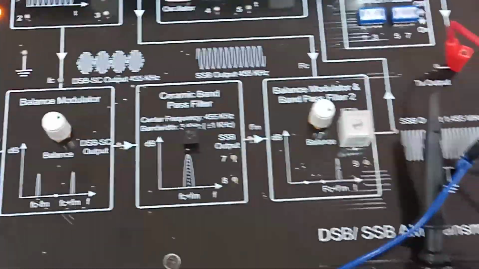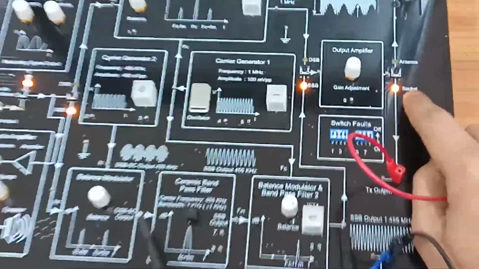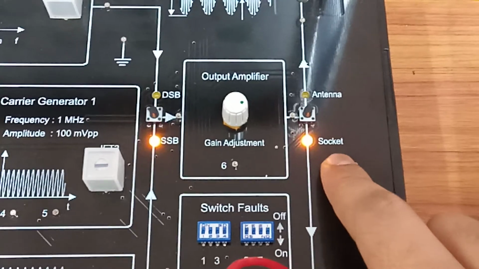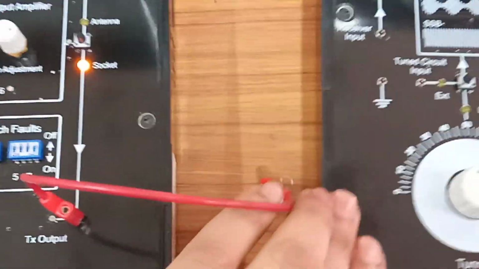Now we are going to use two modes here. First of all, I am going to use the socket mode, so we have pushed this knob. After that, we will see the antenna mode also. I am transmitting this signal using the socket mode. This is our receiver, so I am switching it on.